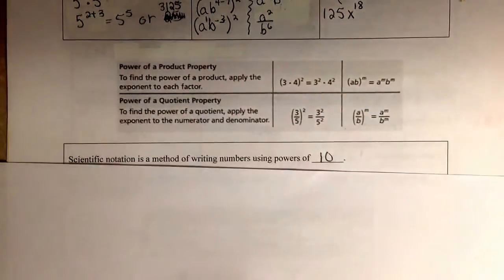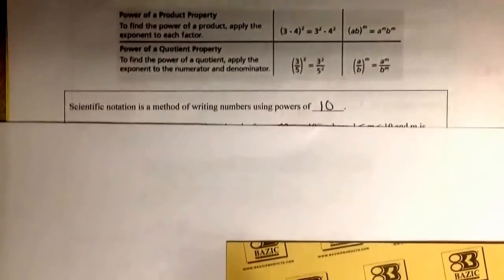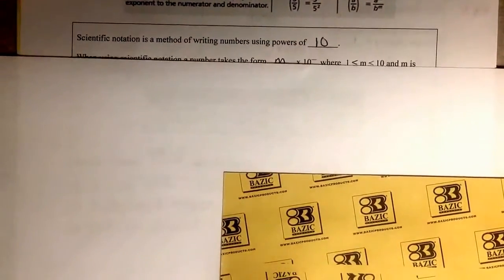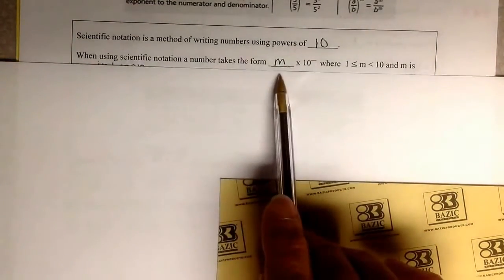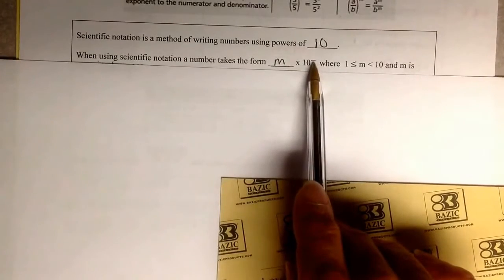All right, last thing we need to do is to talk about scientific notation. That's a method of writing numbers using powers of 10. And when you use scientific notation, a number takes the form m times 10 to a power.